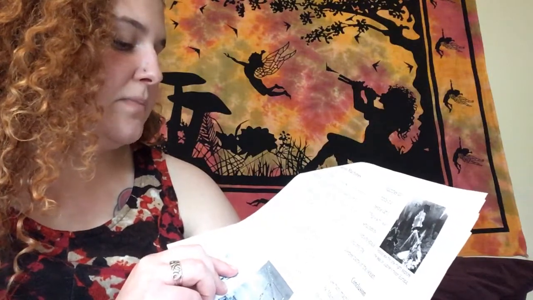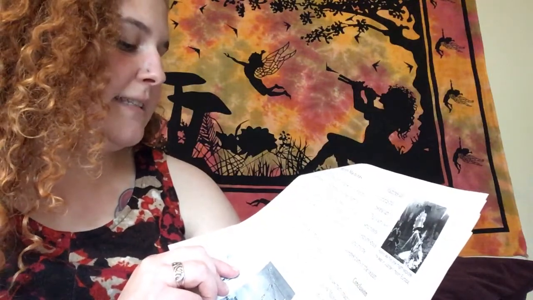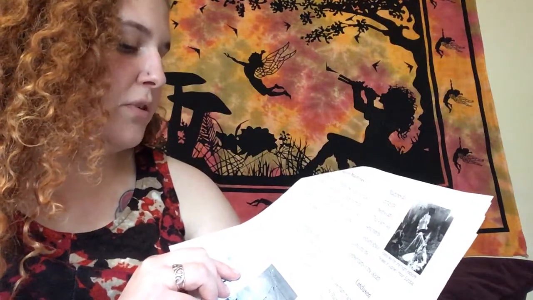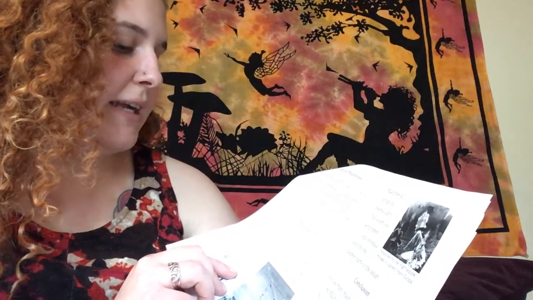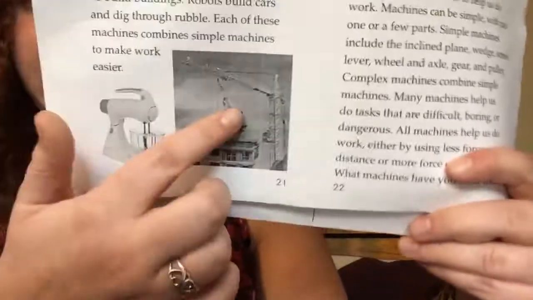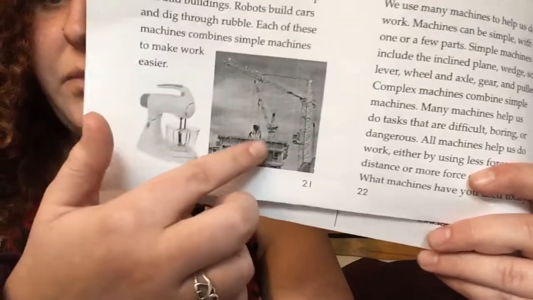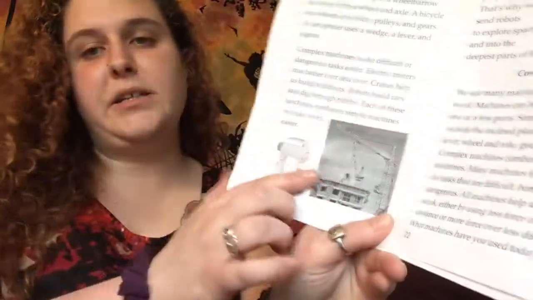Electric mixers mix batter over and over. Cranes help us build buildings. Robots build cars and dig through rubble. Each of these machines combine simple machines to make work easier. So here's an example. I bet you guys have seen these before when crossing the water. All the different cranes and machines to help build the boats. This one's for a building, but you've seen it in other areas.